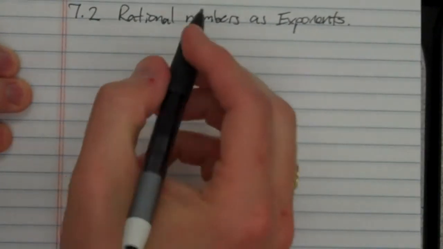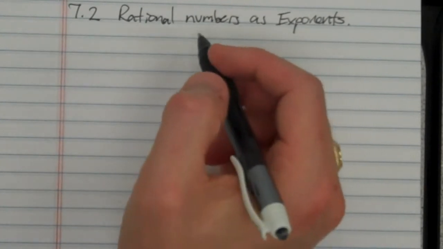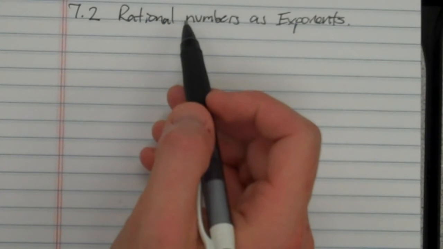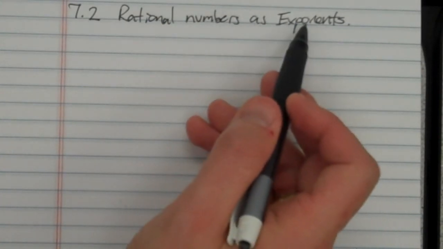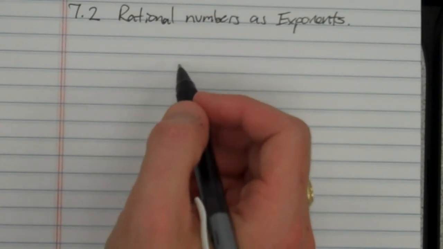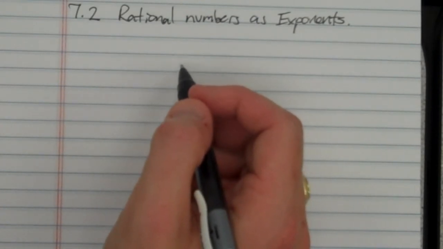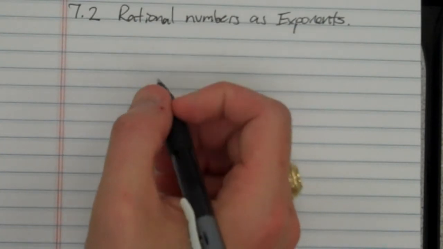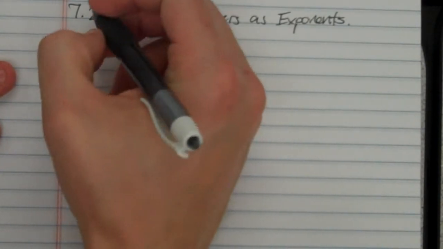So now we're talking about 7-2, rational numbers as exponents. What on earth does that mean? Well, rational numbers, we know, are numbers that can be written as fractions. And so when we're talking about rational numbers as exponents, we're talking about fraction exponents. And I know you guys love fractions, and I know you guys love exponents, so this must be the greatest day of your life. But this actually isn't that difficult. It's just a simple way of writing it.